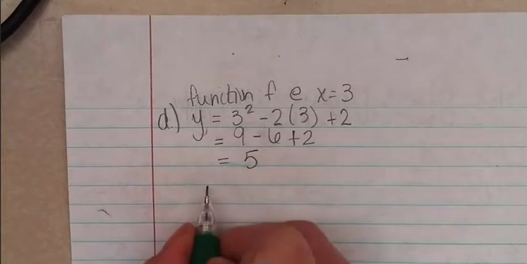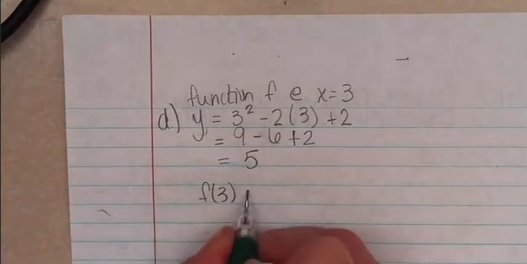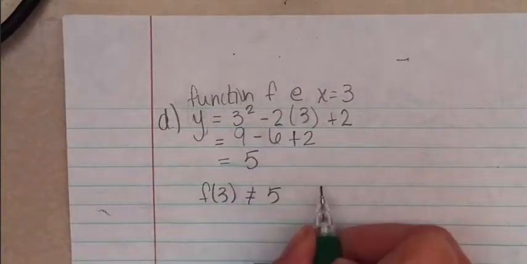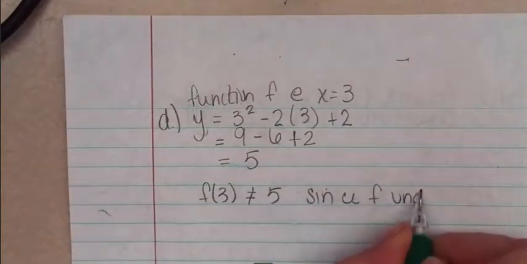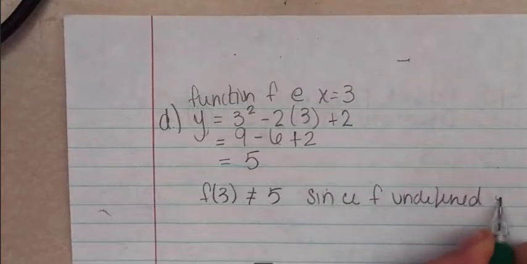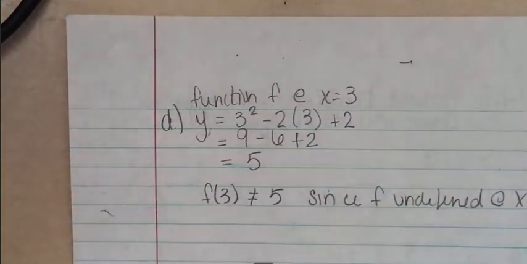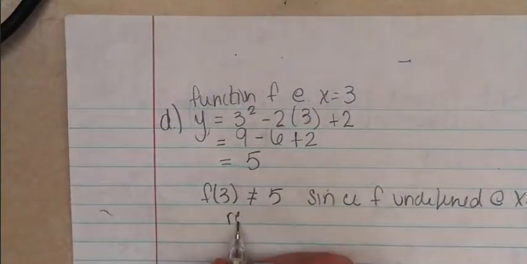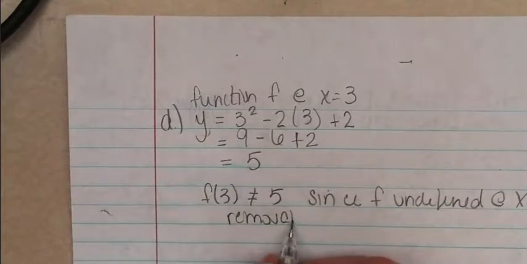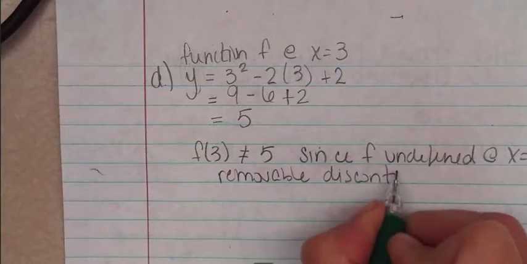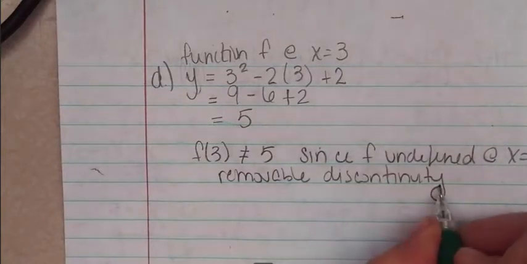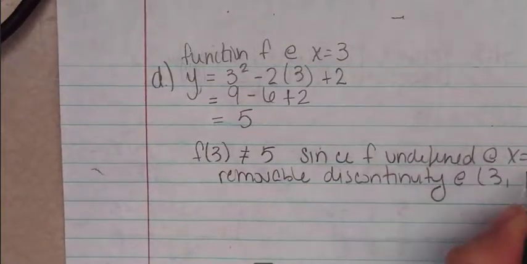Okay, however, let's just stipulate that f of 3 cannot actually equal 5 since f is undefined at x equals 3. Okay, so we have a removable discontinuity at (3, 5).